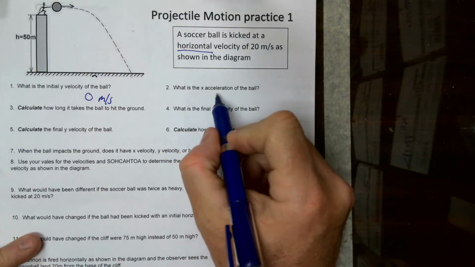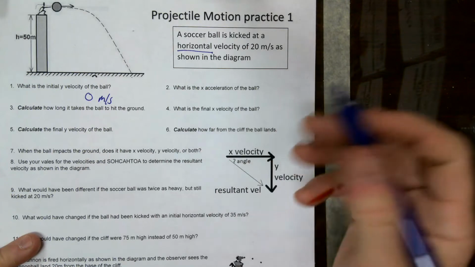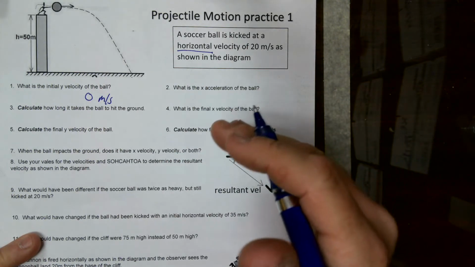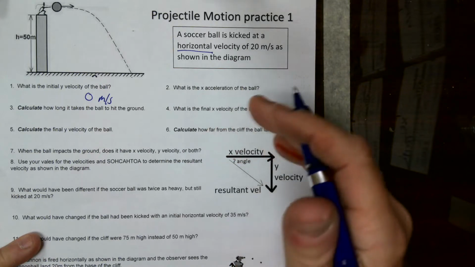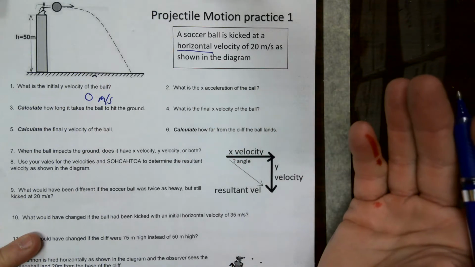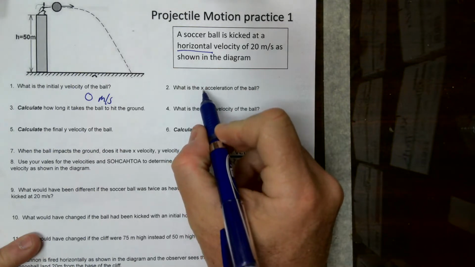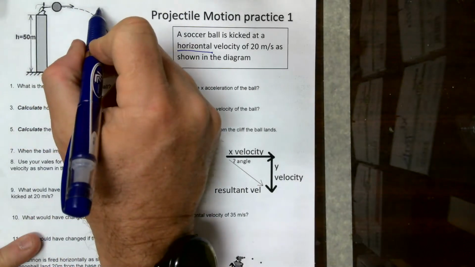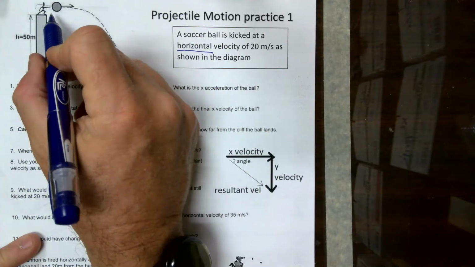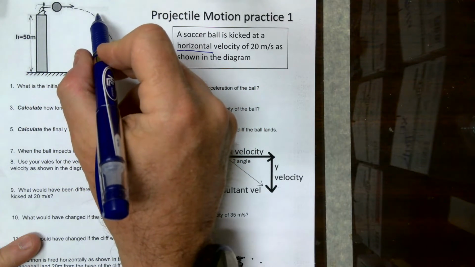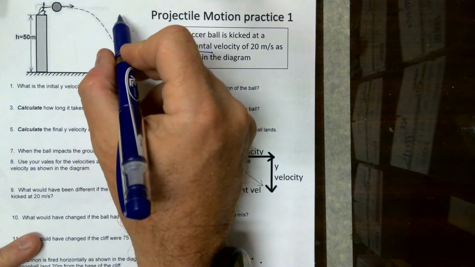What is the x acceleration of the ball? Remember that an acceleration is a change in velocity, whether it speeds up or slows down or changes direction. There has to be something that causes an acceleration. In the x direction, once the ball leaves the player's foot, the player has no more control over it. The player can't make a ball speed up halfway through its flight.